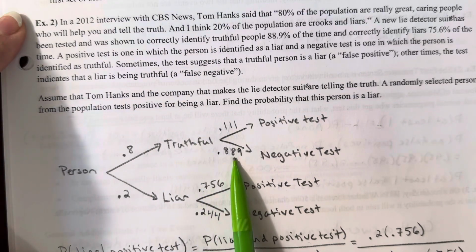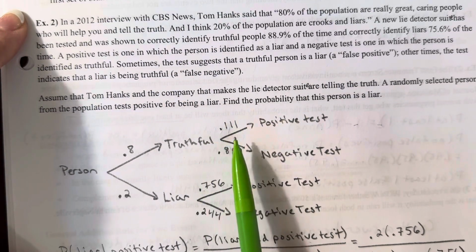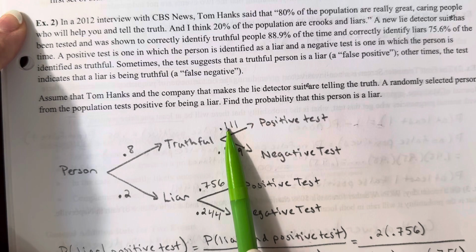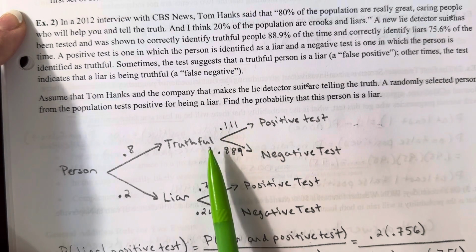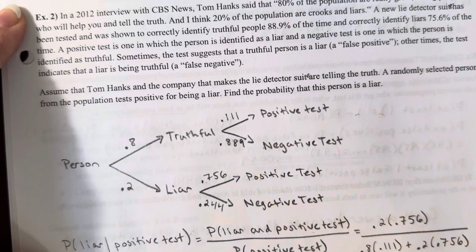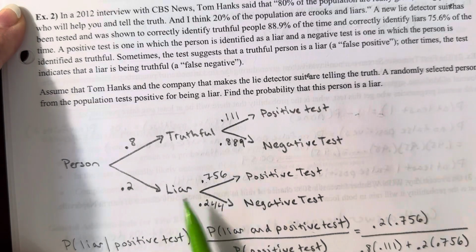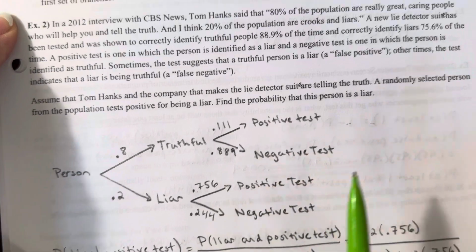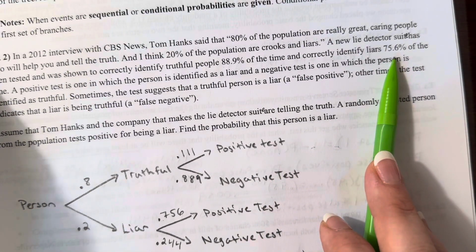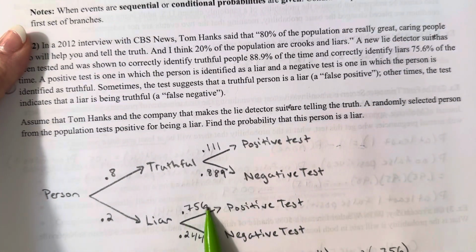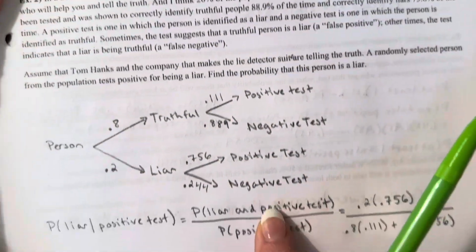1 minus this proportion to get 100% of the truthful people would be 0.111. So that's where I'm getting these numbers from. Now, the liar, if they are correctly identified, they have a positive test. And they're correctly identified 75.6% of the time, so 0.756. 1 minus that to get 100% of the liars. 1 minus 0.756 gives you 0.244. So that would be the setup for my tree diagram.